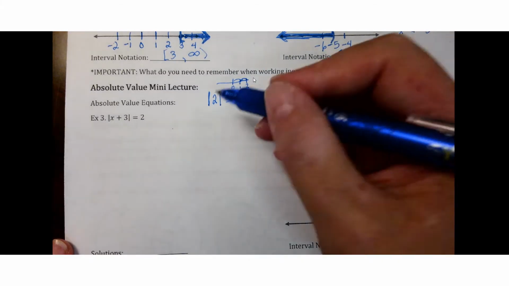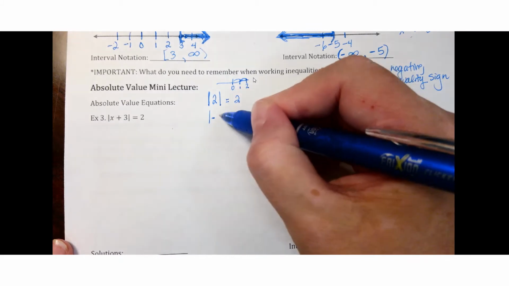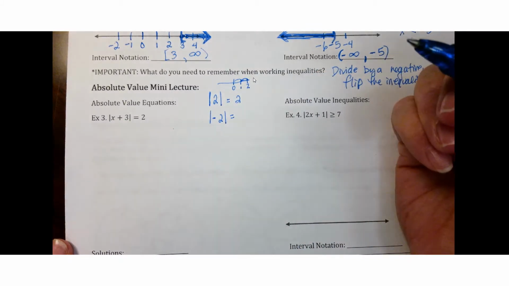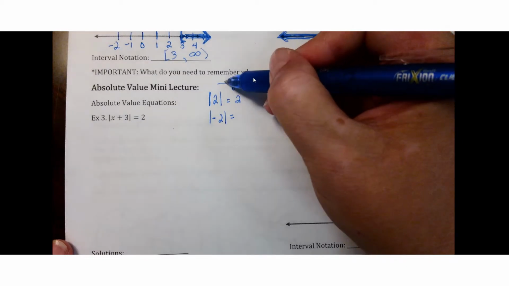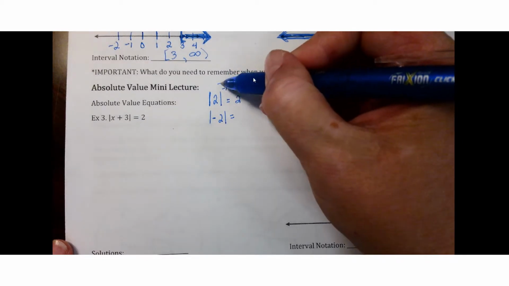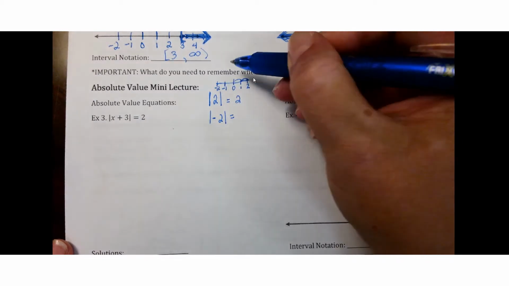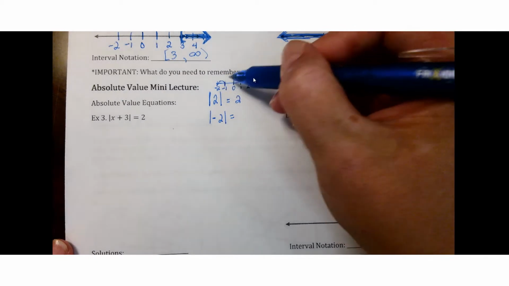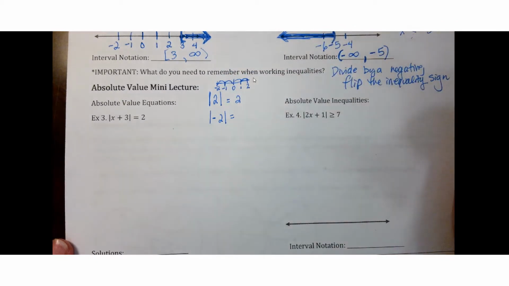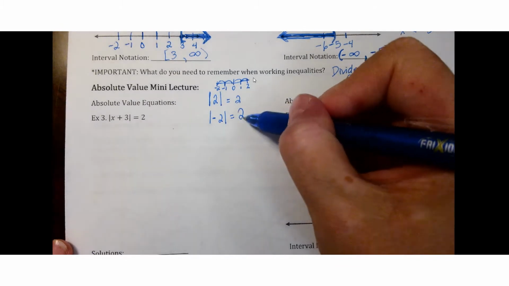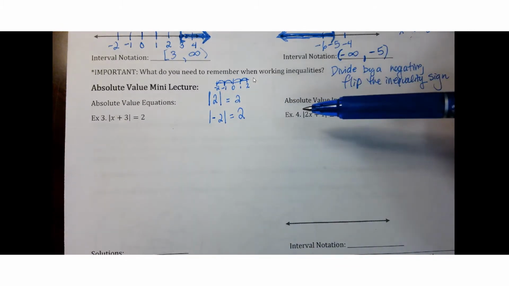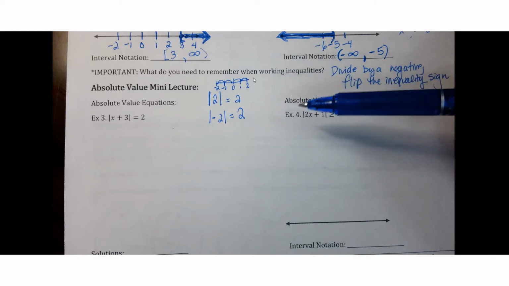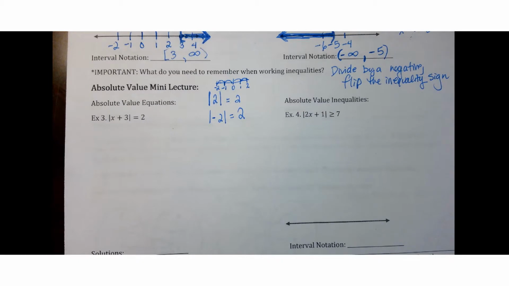What is the absolute value of -2? Okay, so let's think about this. Again, this is the distance from 0 on a number line. So if this is -1, and if this is -2, then I'm also 1, 2 units from 0. So this answer is also 2. And so absolute value never gives you a negative result. The answer is always positive because distance is always positive.